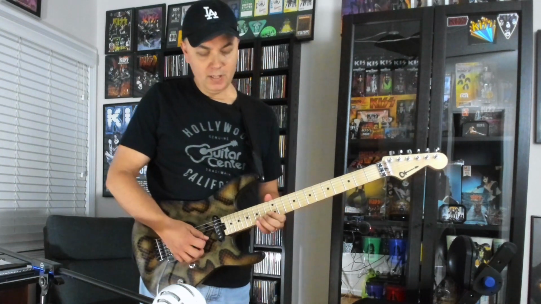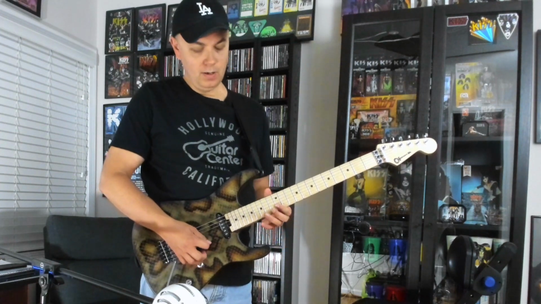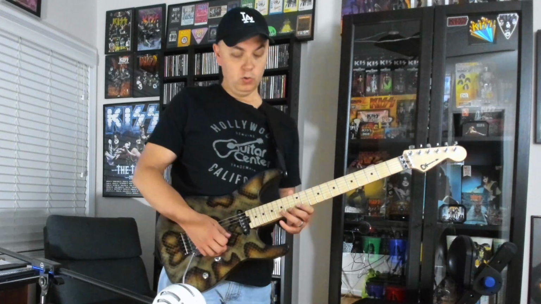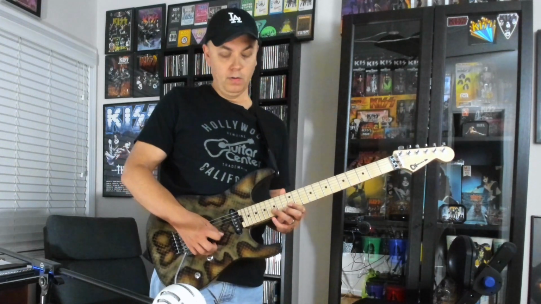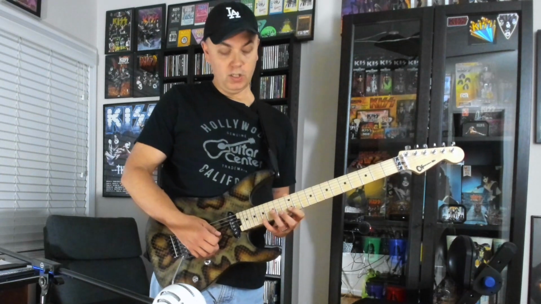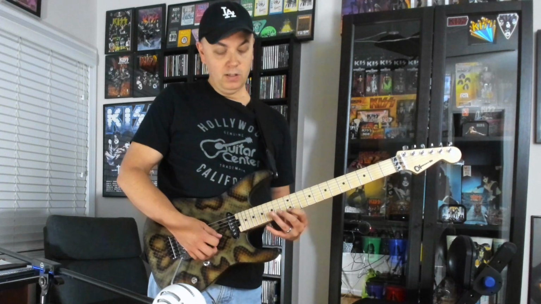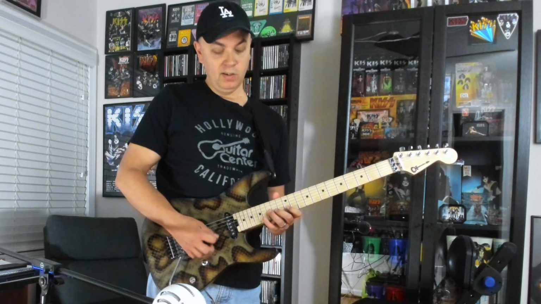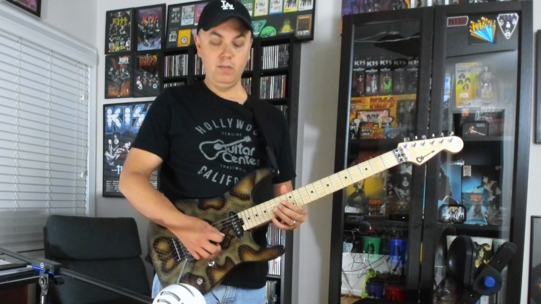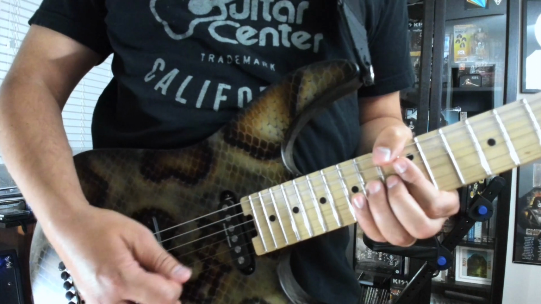So after that little bend, back to the E, the B. We're doing a little pull off here from 15 to 12 on the B string. And then from the 15th of the G, and that's going to be 15, 12 on the B string. And then we're going to finish that on the 15, 14, 12 of the G string. So we have this.